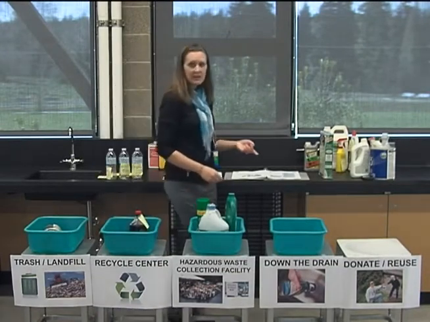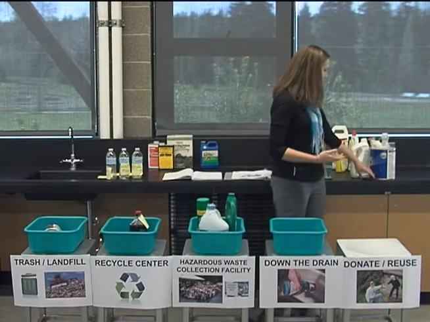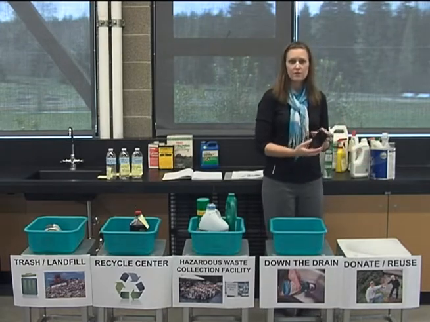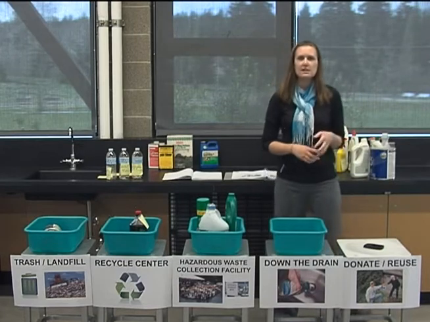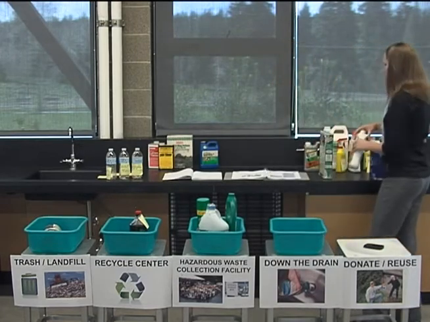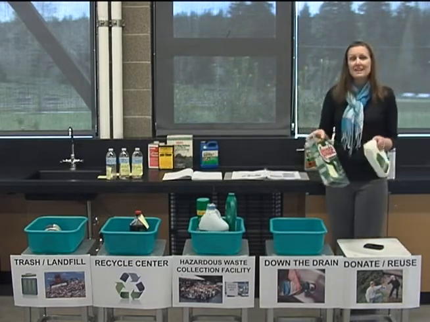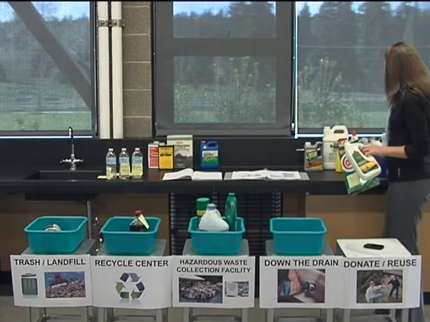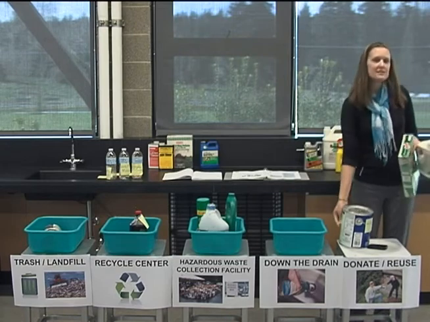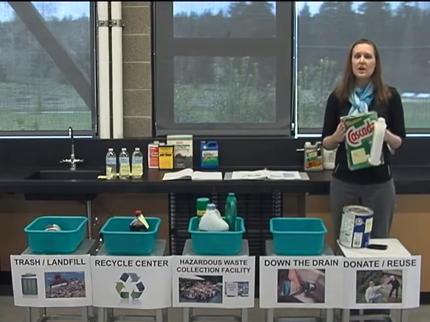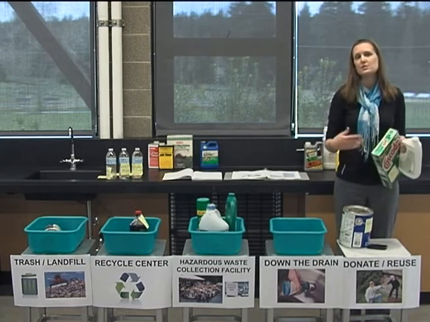Items to donate or reuse include working electronics, such as a working cell phone. Products labeled caution and warning, such as laundry or dishwashing soap, and usable paint can be given away for reuse. However, it is more cost-effective to finish using up caution and warning products and replace them with something safer on your next purchase.